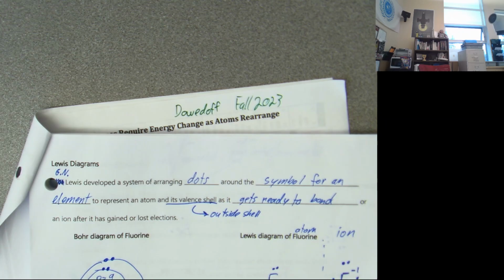Now draw me the hydrogens. Because this is outside of 17, this acts like a non-metal. So your xenon does.